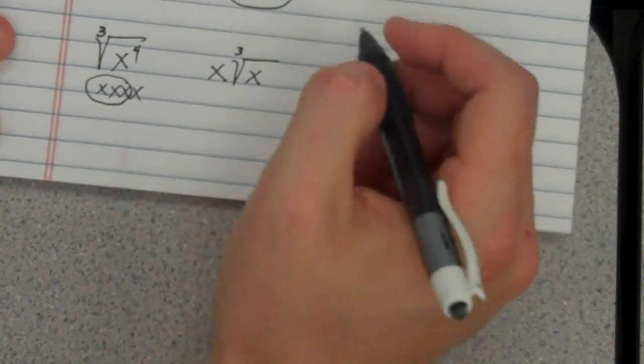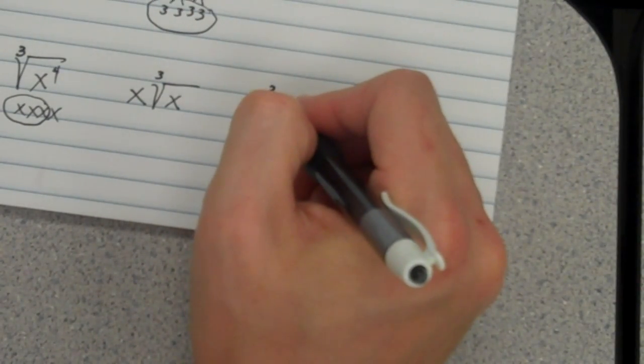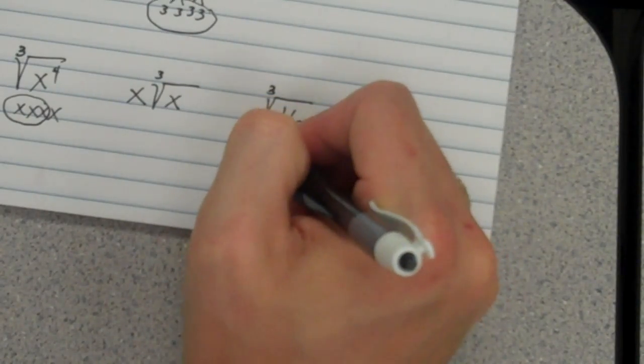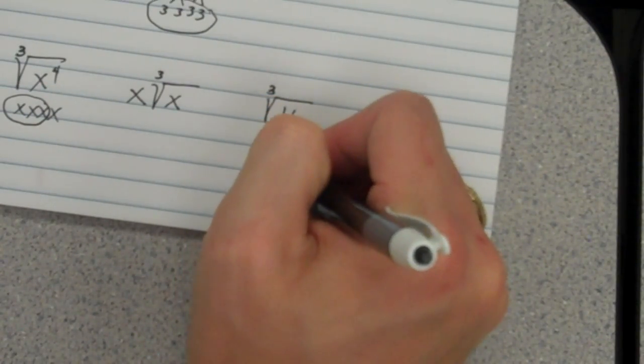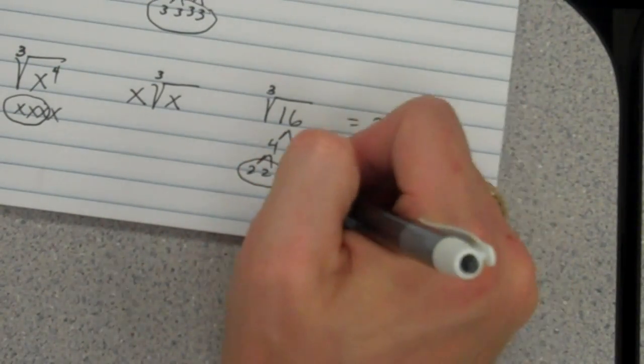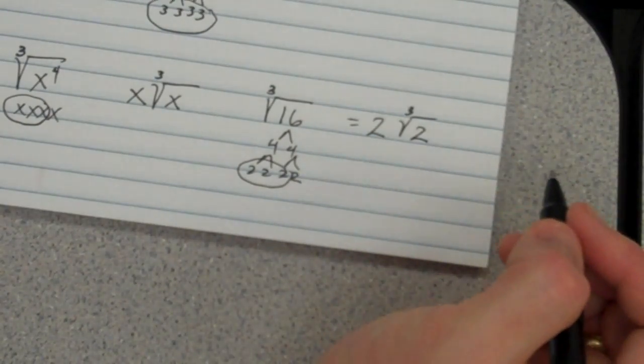Simple as that. Same with numbers. If I said the cube root of 16, 4 and 4, 2 and 2, 2 and 2, well, a group of 3 2s can come out, but this 2 has to stay inside.